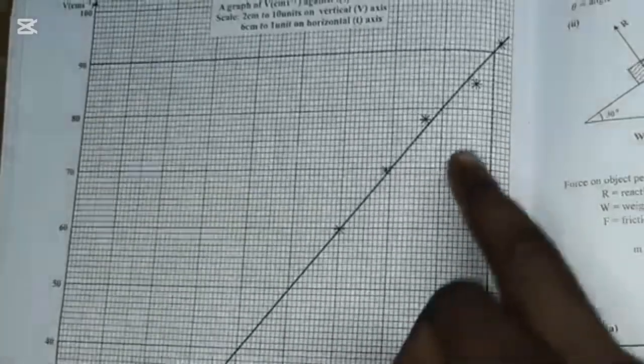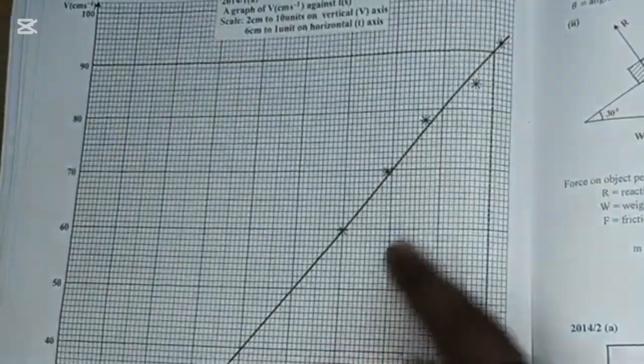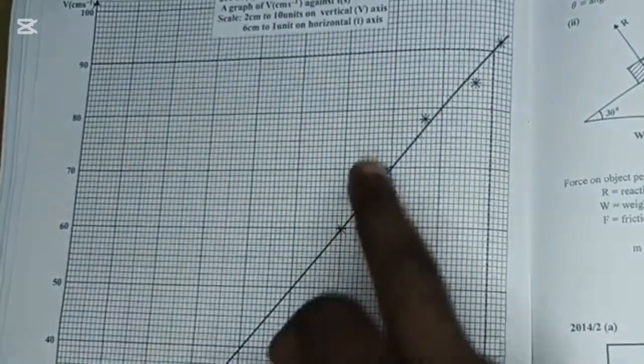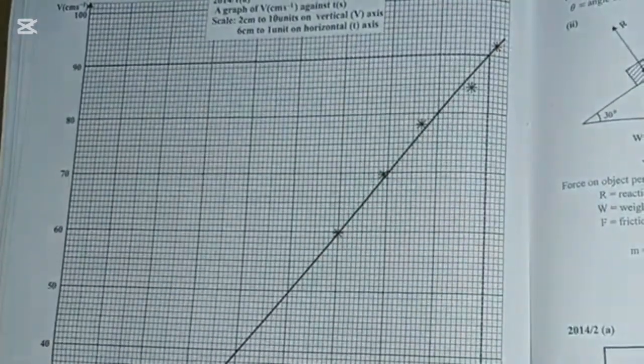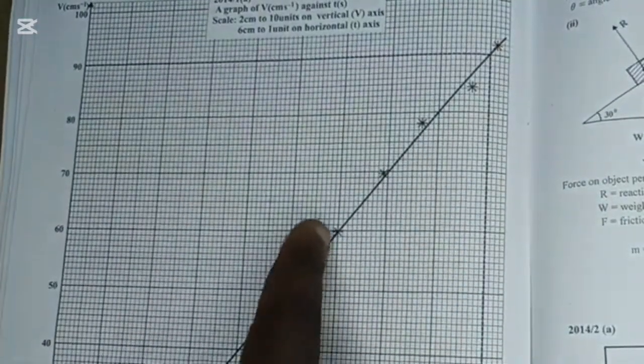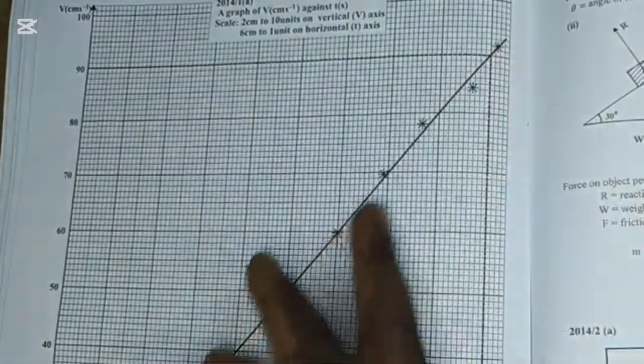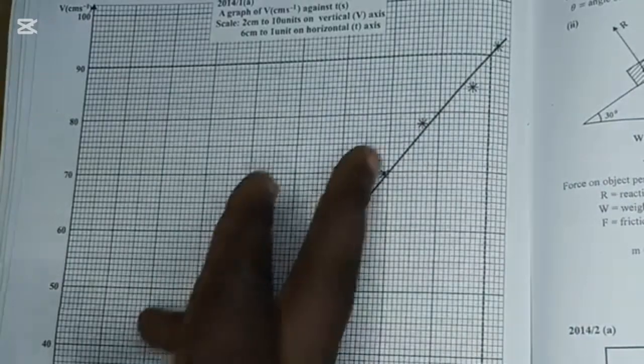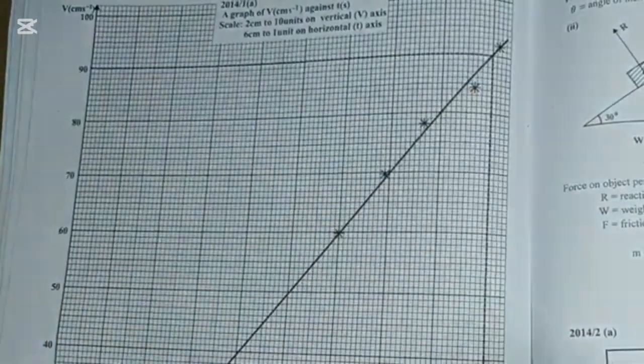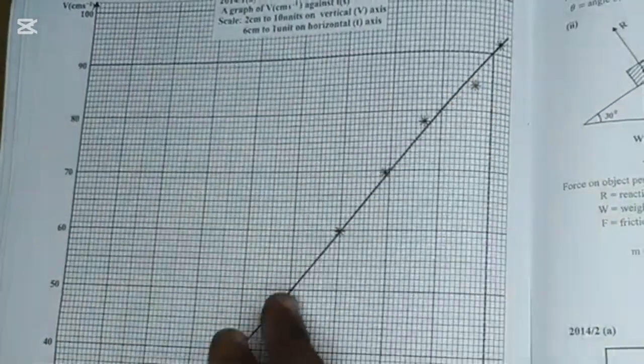So this is an example of graph showing line of best fit. You can see that in this graph we have 1, 2, 3, 4, 5. We have 5 points. And knowing fully well it is only the first and the second that the line goes through. But drawing this line, make sure that every other point are very close to it. So that's line of best fit.